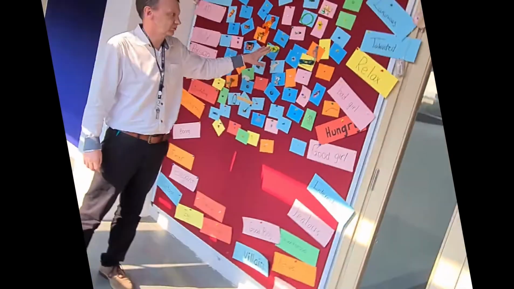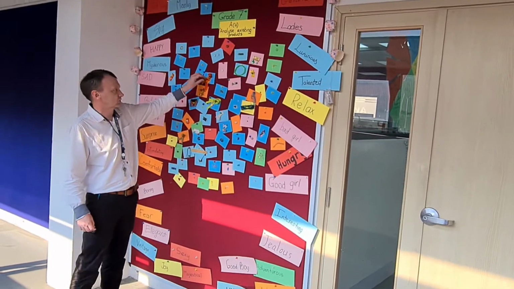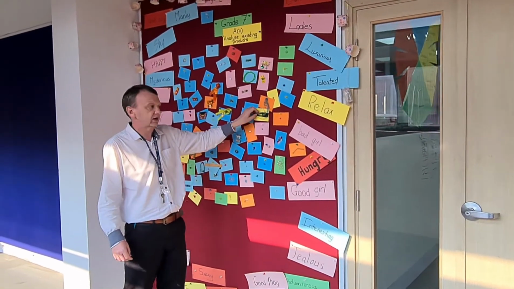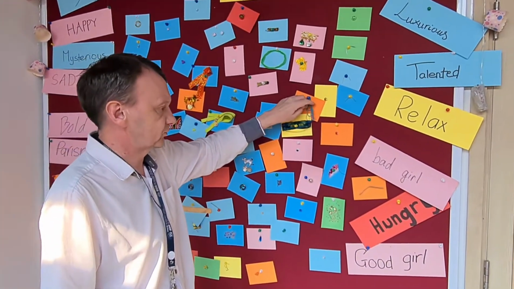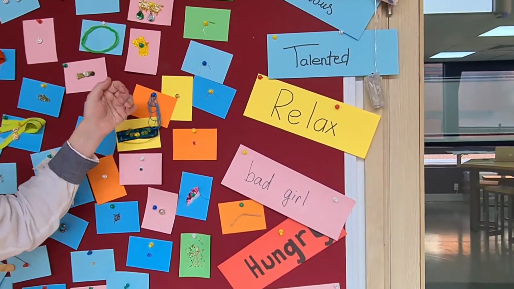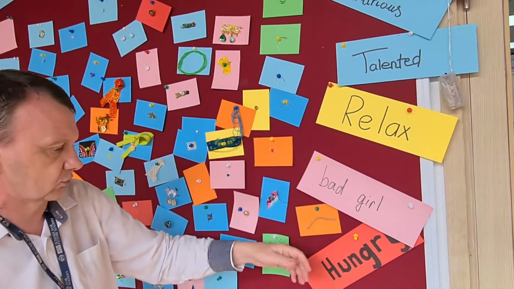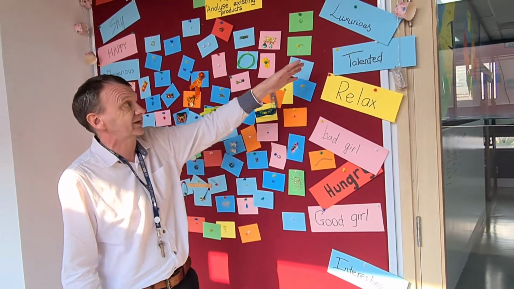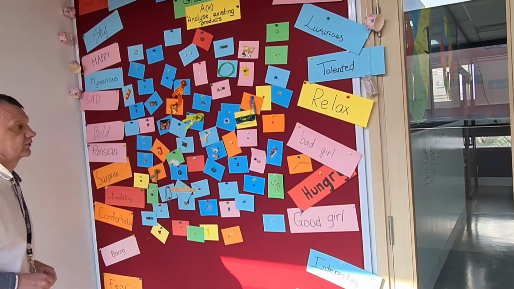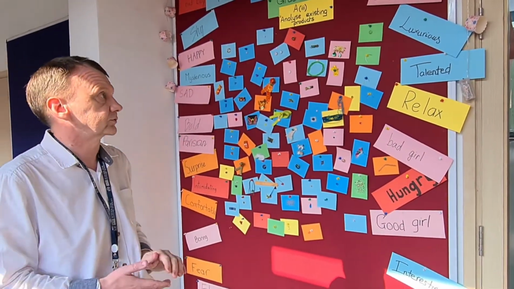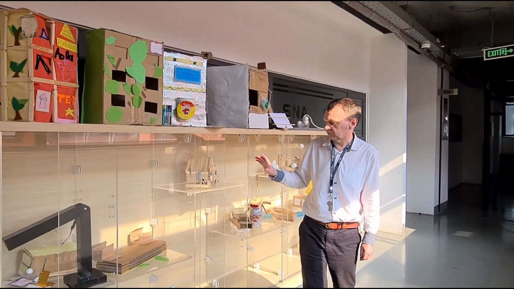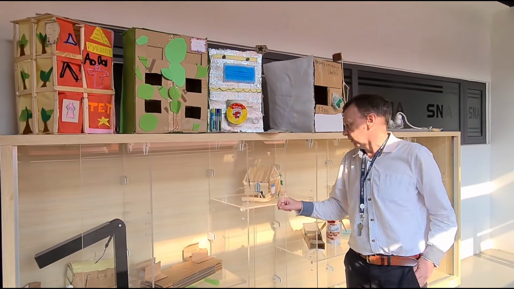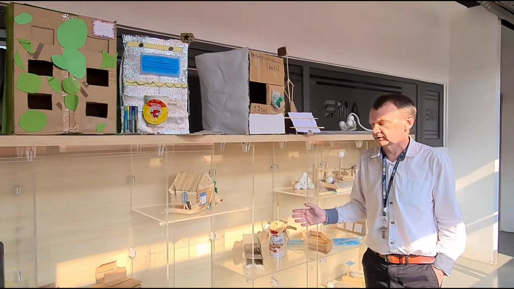Here we have our fashion board. What the students did is they took a collection of fashionable items and materials, and they linked those with keywords. So we've got hungry, good girl, interesting, jealous, talented, luxurious, etc. That was part of a big unit that we did earlier this year. Task from grade 6, year 1, when we're looking at sustainable cities.